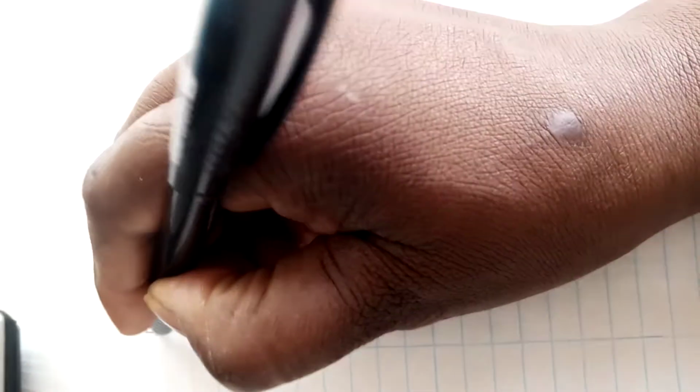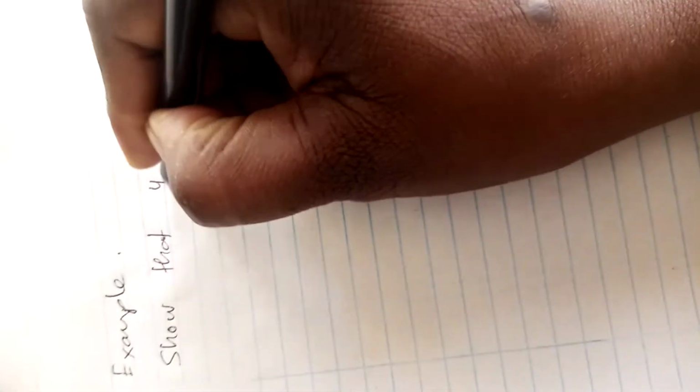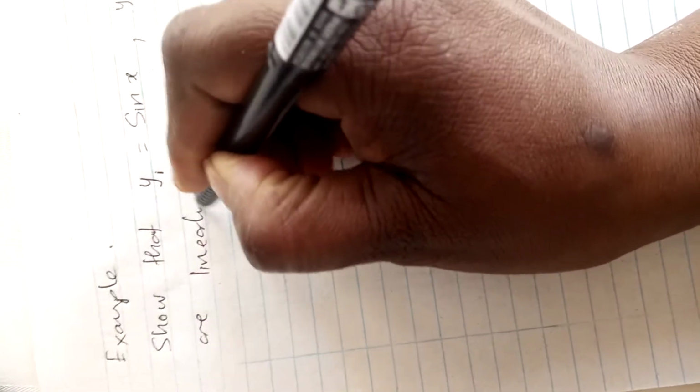Now, out of interest, let's look at an example. Show that y1 equal to sine x and y2 equal to cos x are linearly independent solutions to the differential equation y'' plus y equal to 0.